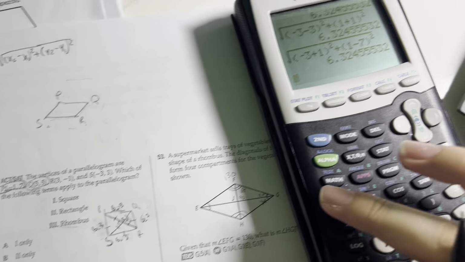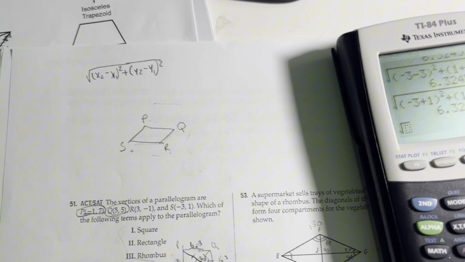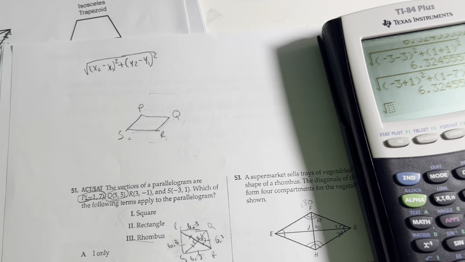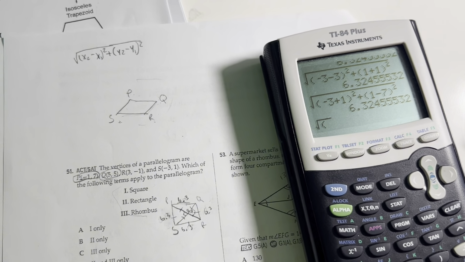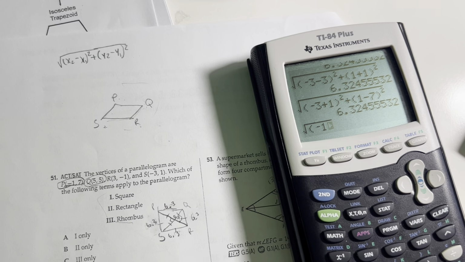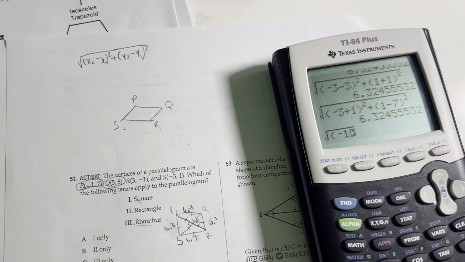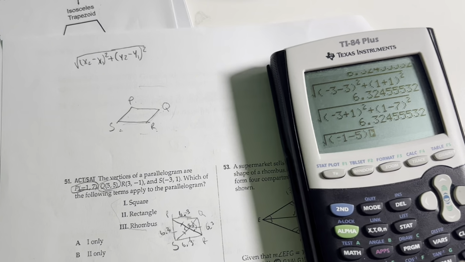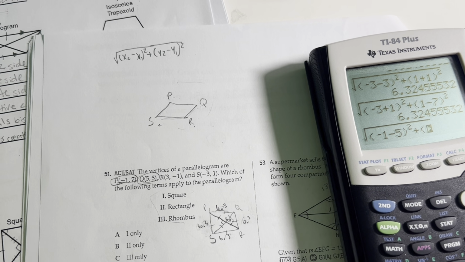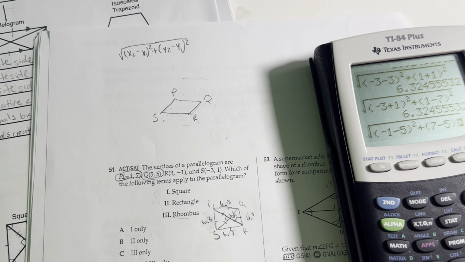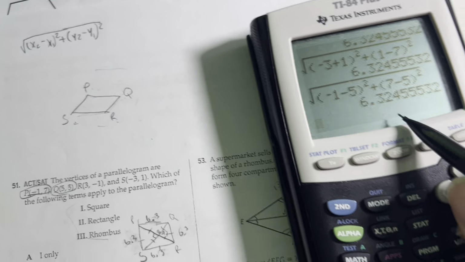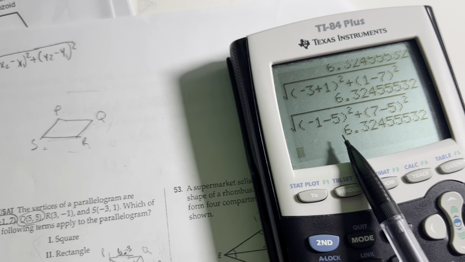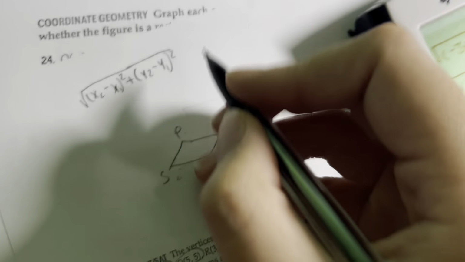Sorry, I was checking myself, so I had to pause. But let's do PQ again. So P, so -1, -1 subtract 5 squared, plus 7 subtract 5 squared, and I will get 6.33. Okay, so from P to Q I got the distance is 6.3. So let me put down 6.3, and I'm gonna do the rest.